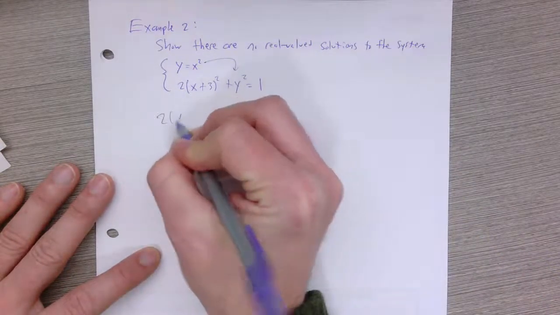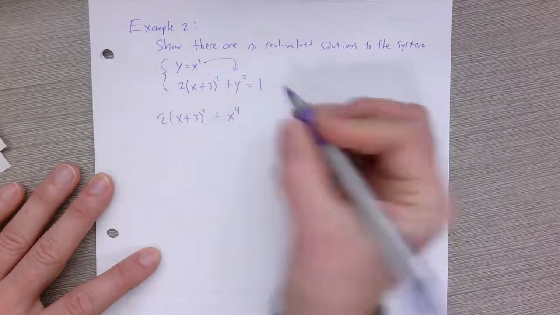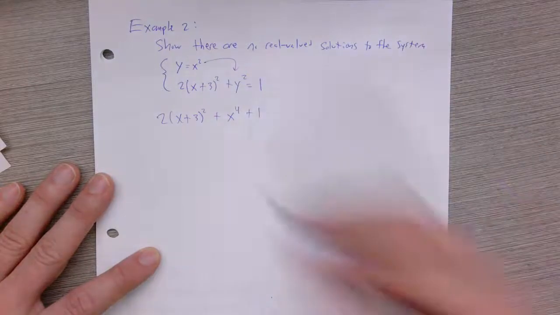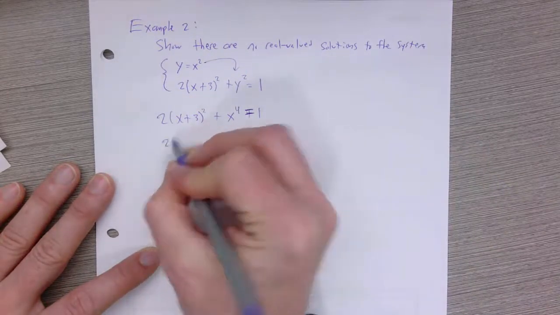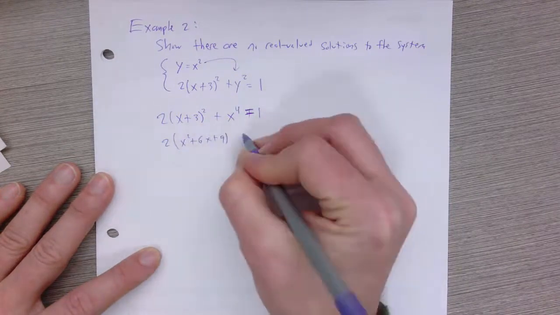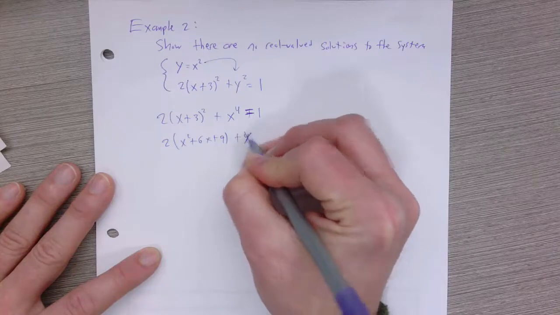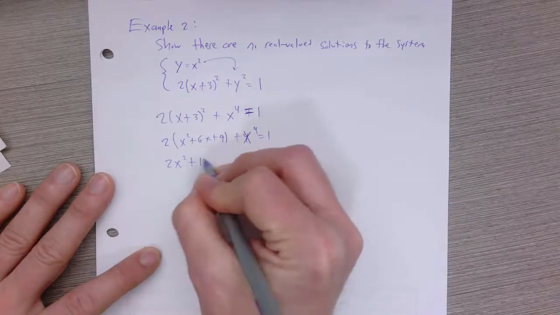So we've got 2x plus 3 squared, and then this was x to the 4th plus 1, equals 1. And we expanded this, so this was 2x squared, 6x, 9. Let me get to the place where we were. So 2x squared plus 12x.